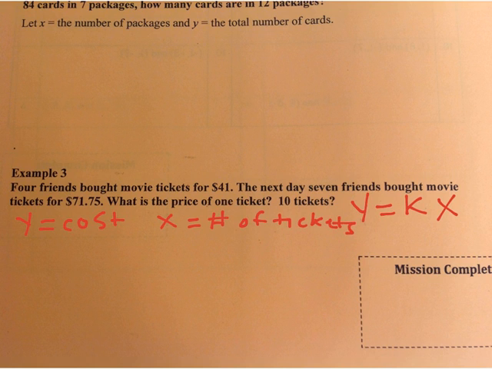Well, we know that with our 4 friends, they spent $41. We're looking for our constant, and so k times 4 will be our equation. In order to figure out how much each person paid for a ticket, we can divide by 4. 41 divided by 4 is 10.25. That means that our constant, or each ticket, is $10.25.